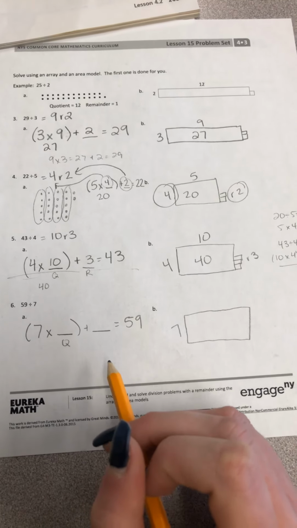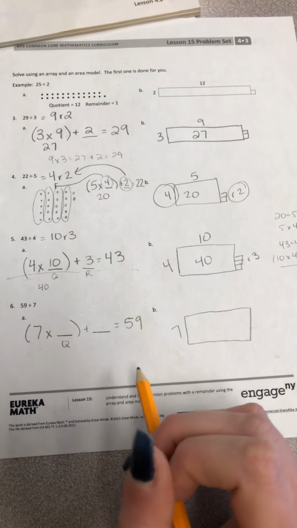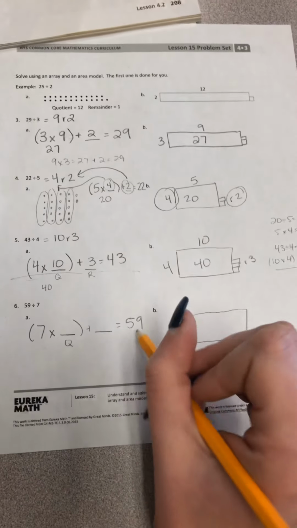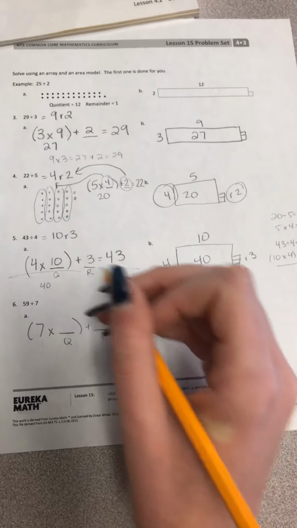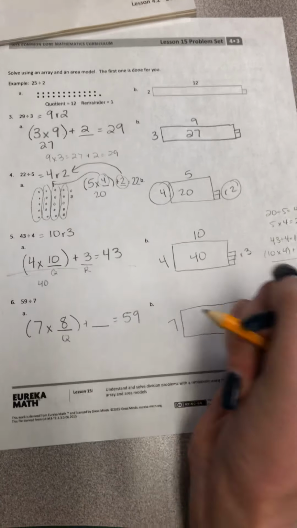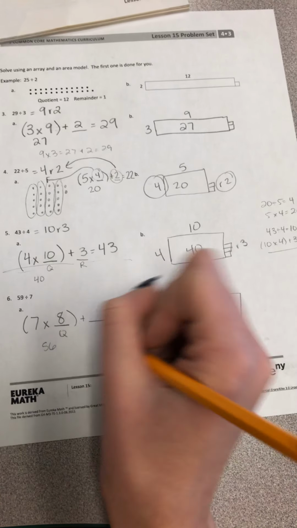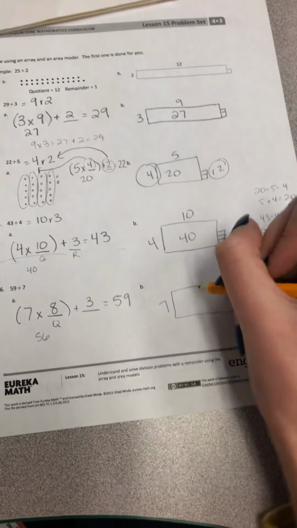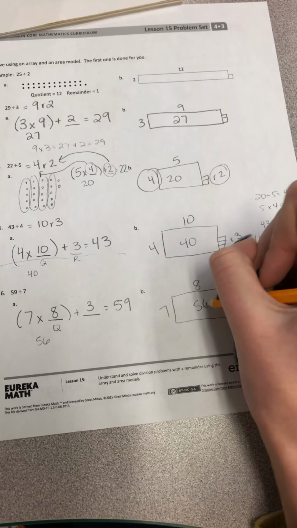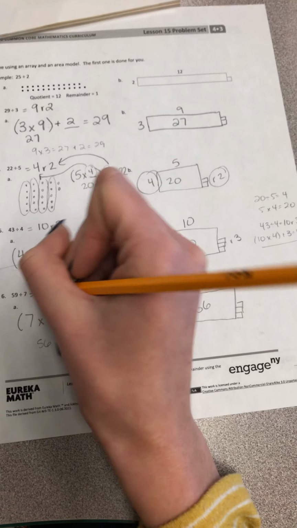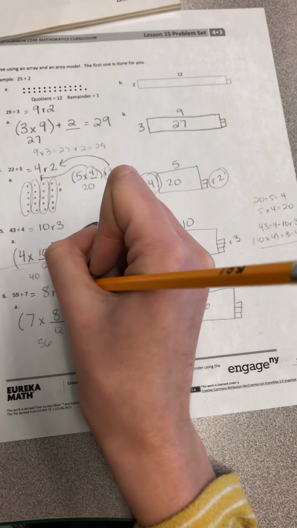I know 7 times 7 is 49, plus one more group would be 56. That's lower than, but pretty close. I know I'll just have a remainder, so my quotient will be 8. 56 plus, what will get me 59? That's 3. So my answer is 8, remainder 3.